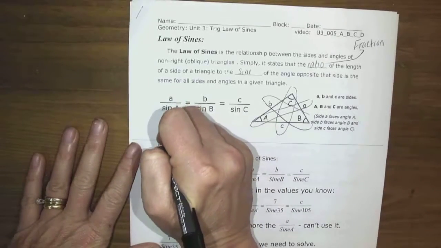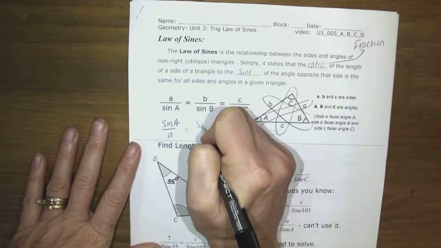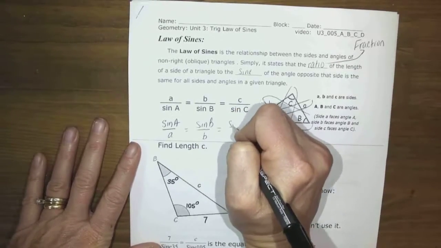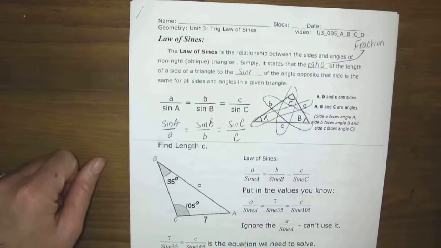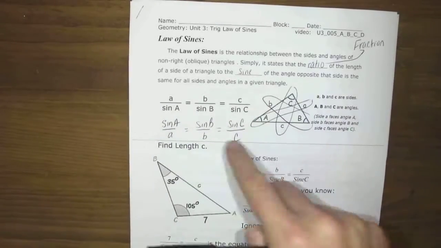You may also see it written where everything is flipped, where they say the sine of an angle over its matching side equals the sine of another angle in the triangle over its matching side. Again, you'd only ever use two of those. That is the law of sines, written two different ways.